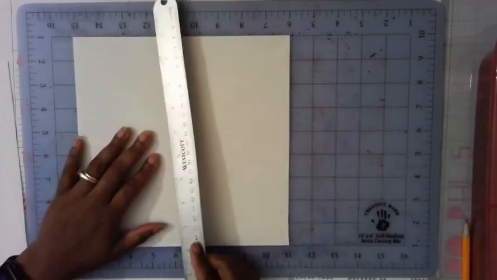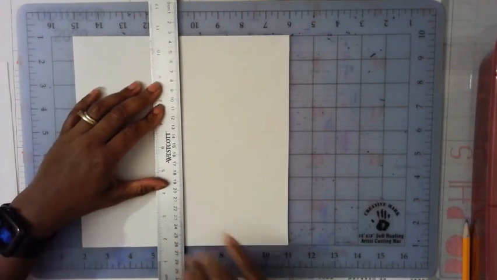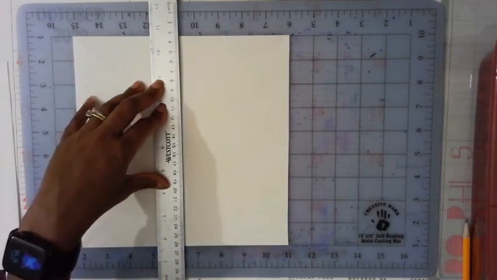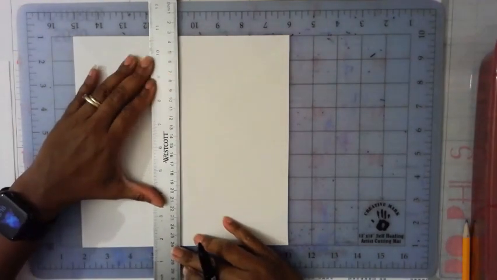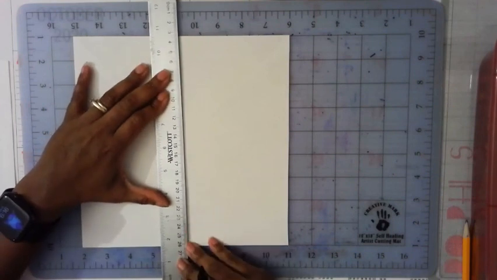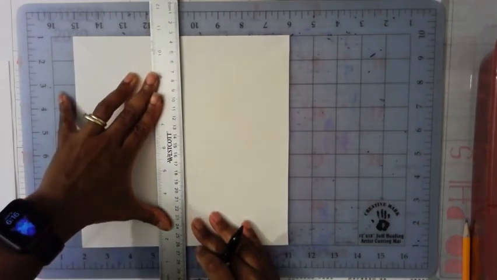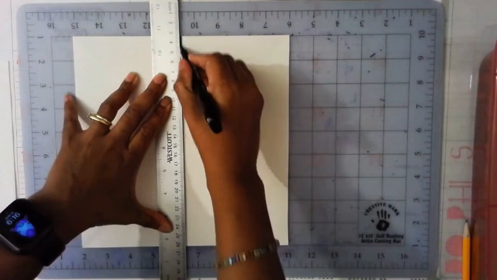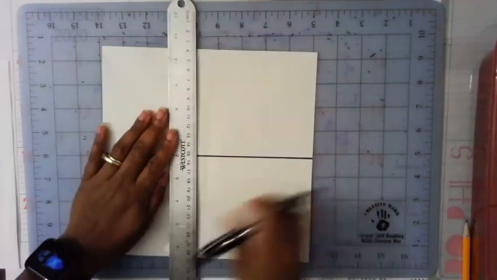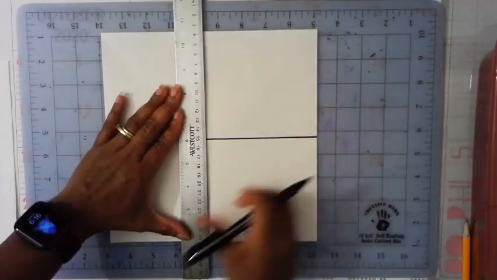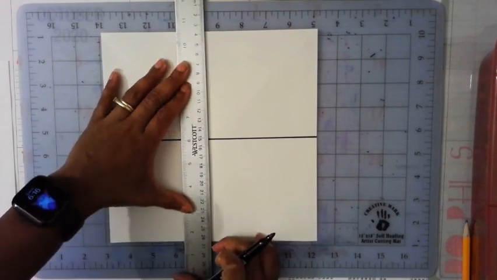Alright. I'm also going to grab a Sharpie to draw my lines with. Now you can use a pencil in case you have to erase, but I'm going to use a Sharpie. And remember, if I'm going too fast, you can pause the video. Alright, so I'm going to draw a line this way. Everywhere where I had a crease, I'm going to draw a line. And if you don't get them straight, it's okay.